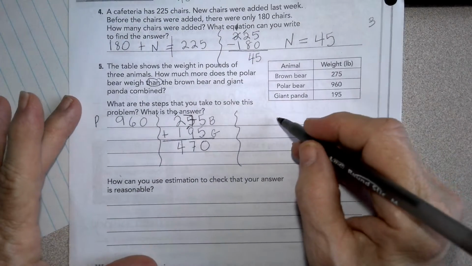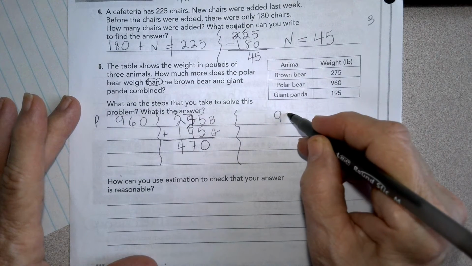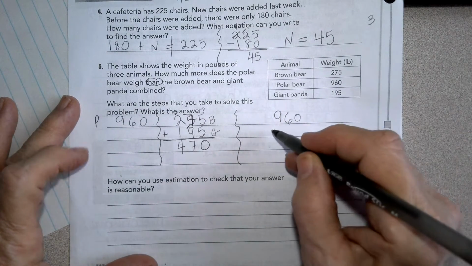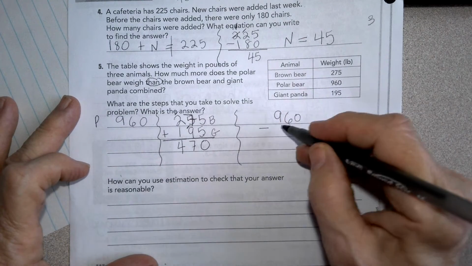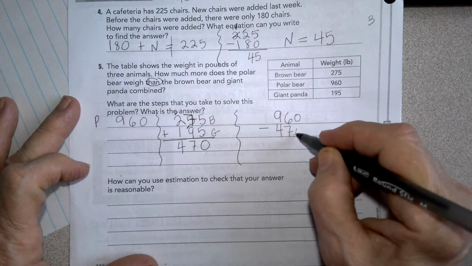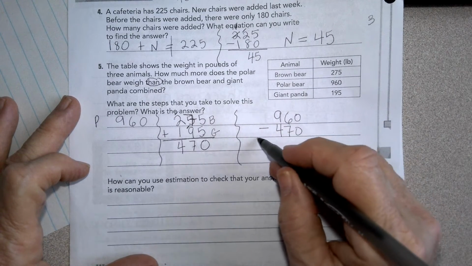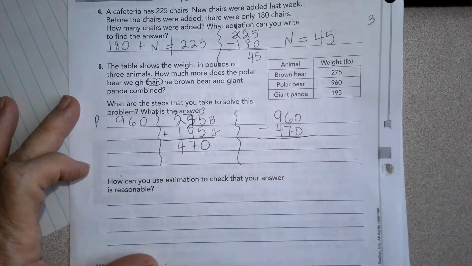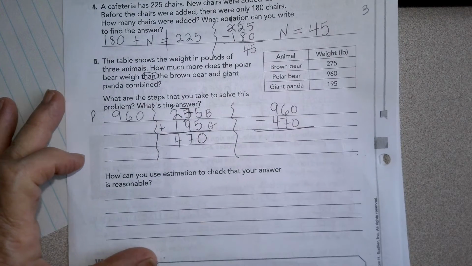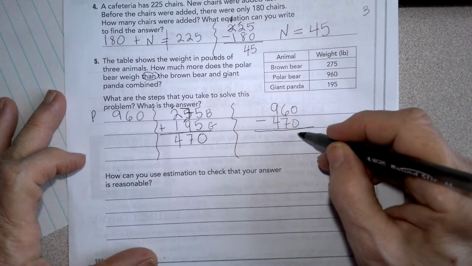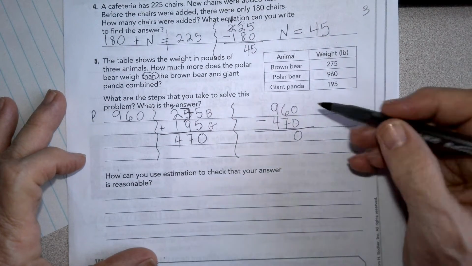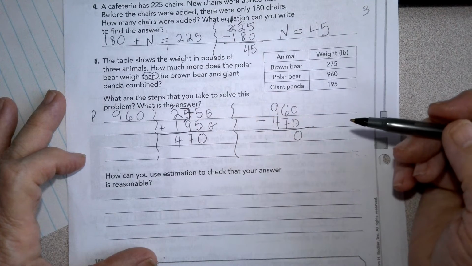Subtract. Very good. So we're going to take it over here. And we're going to subtract the 470. So 0 minus 0 is 0. Can I take 6 minus 7?